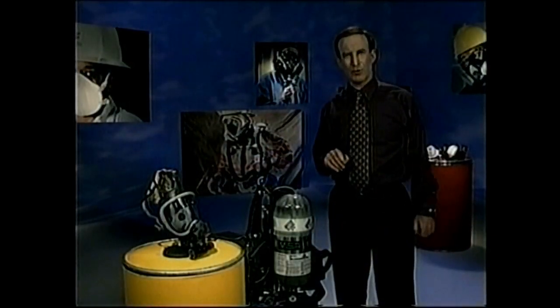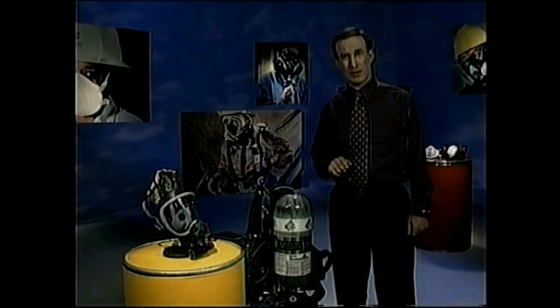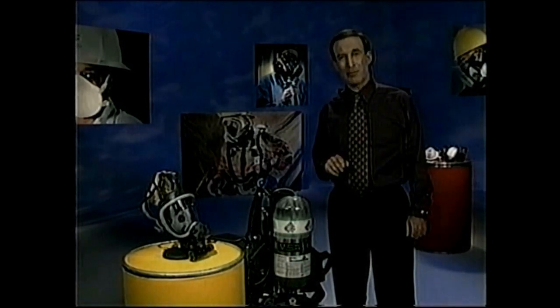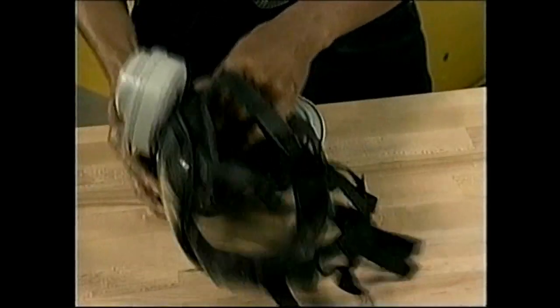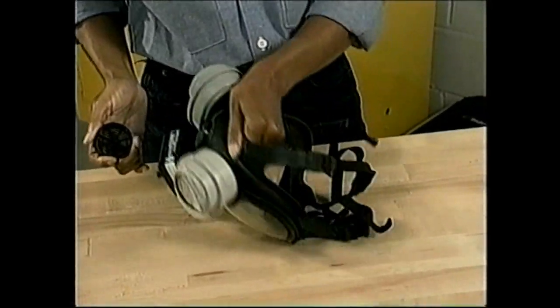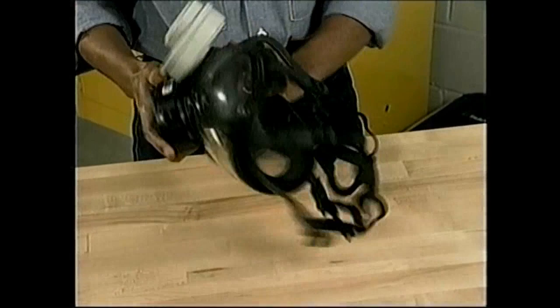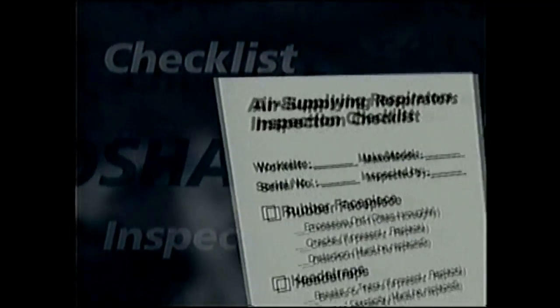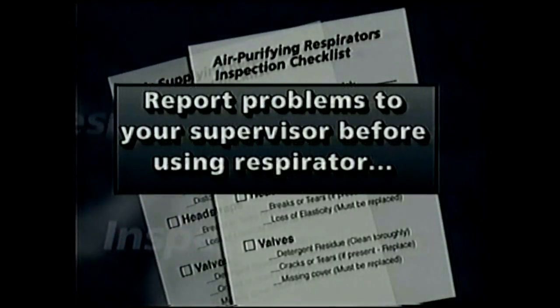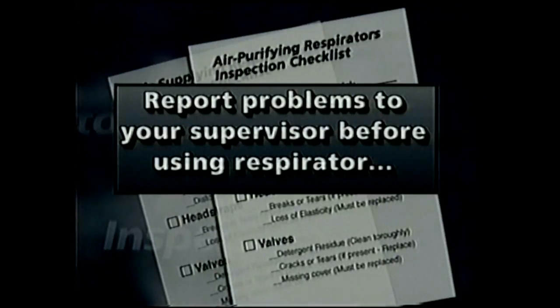Whatever type of respirator you use, you must inspect it before every use, and you must inspect it again after using it. You must also inspect it monthly, even if you haven't used it during that time. In general, you should inspect the facepiece, head straps, valves, filter elements, and air supply system for wear, damage, and dirt. Inspection checklists for different kinds of respirators are found in the written plan. Your supervisor or the respirator program administrator will give you the checklists you need. If you find a problem, have it corrected before you put the respirator on.